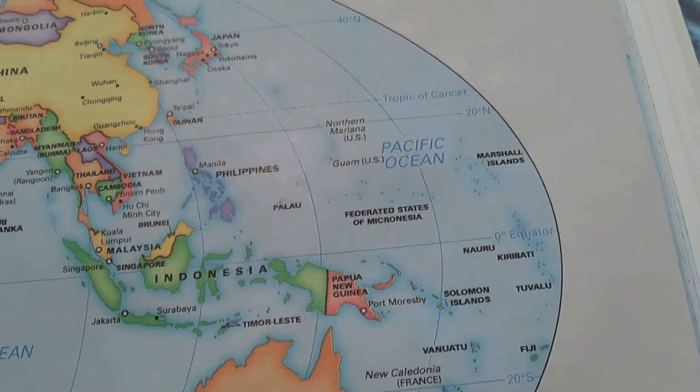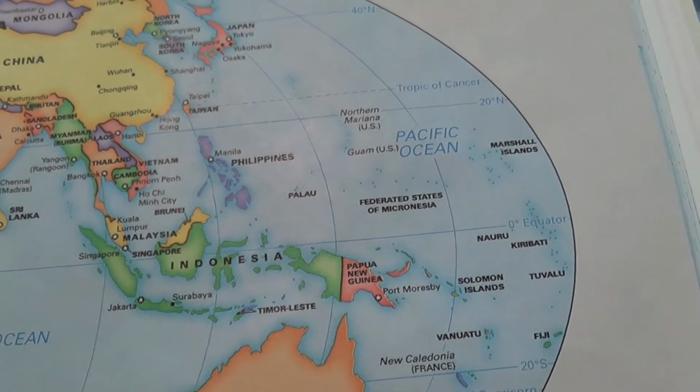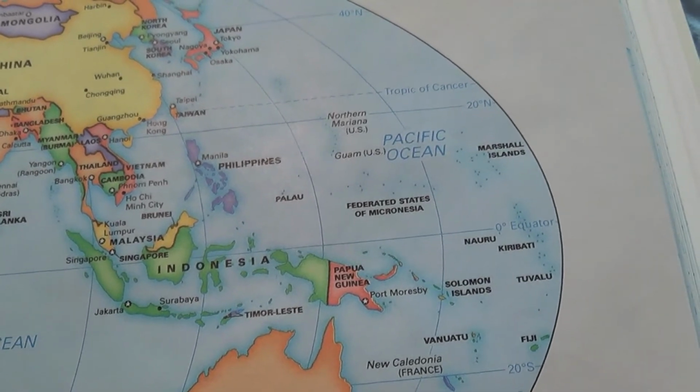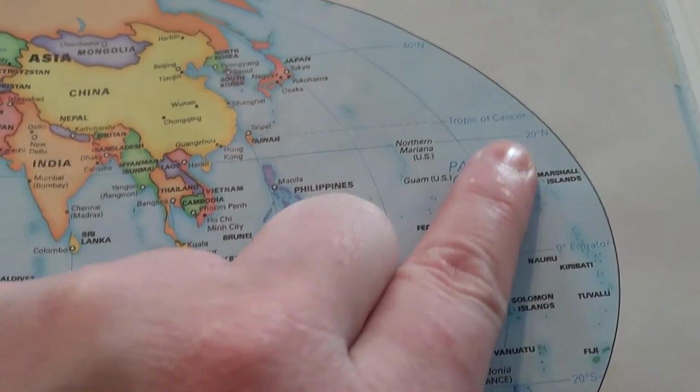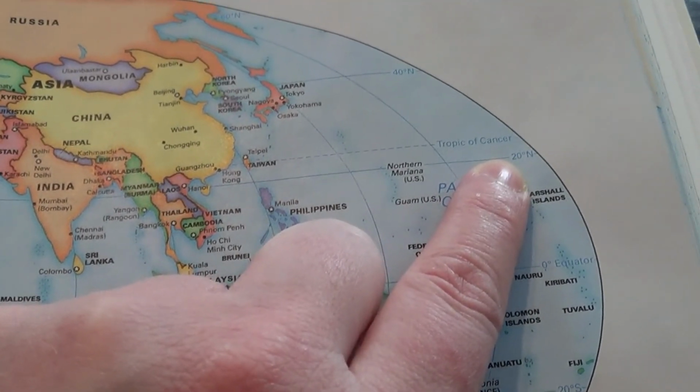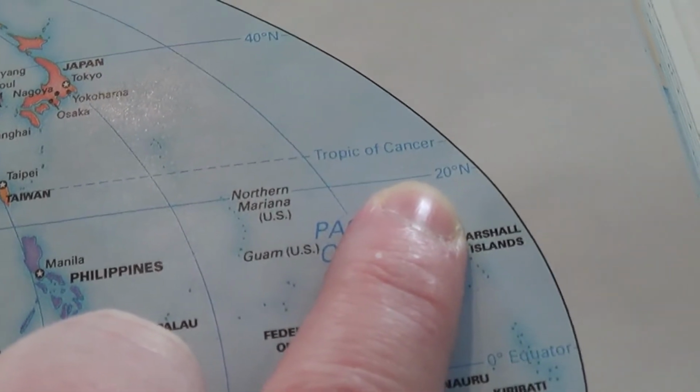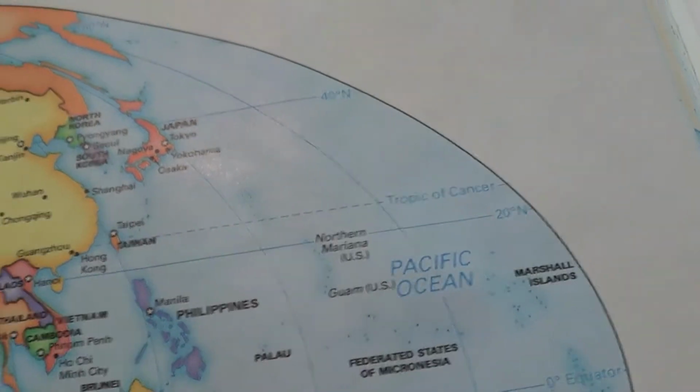Hopefully you said up because north means northern hemisphere, and the northern hemisphere is above the equator. So here's 0, and here's 20 north. Okay, 20 north. Now our next part of this is going to be 40 east.